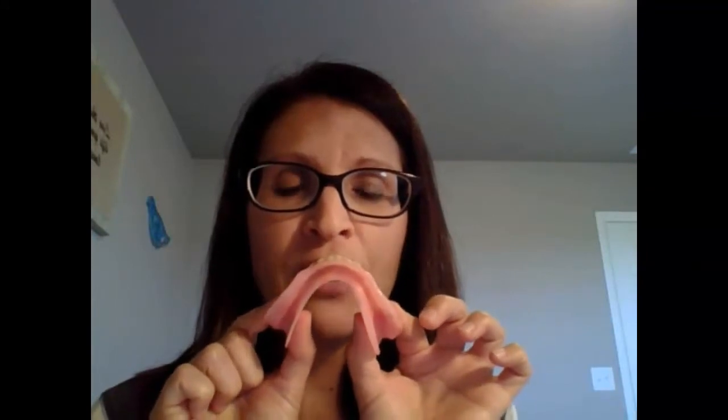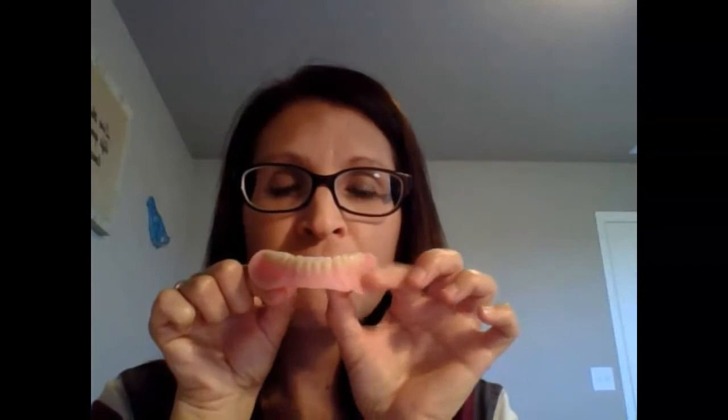So maneuvering it is definitely going to be a challenge and something they're going to have to practice with. But if a patient's going to have any kind of denture, it's always best to have an upper, just because of the suction from the palate that helps to keep it in. The lower denture, as you can see, has kind of a ridge in here. When they take the impression, that's how they are able to create the dentures so that they fit accurately.